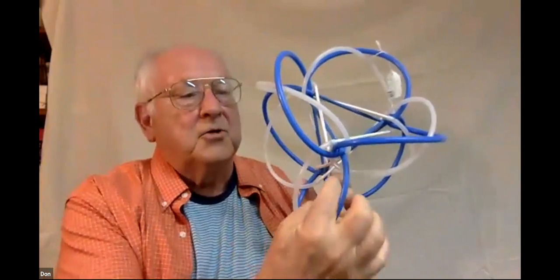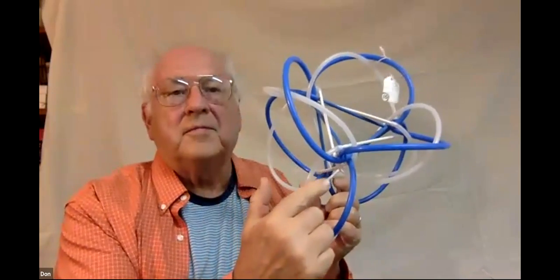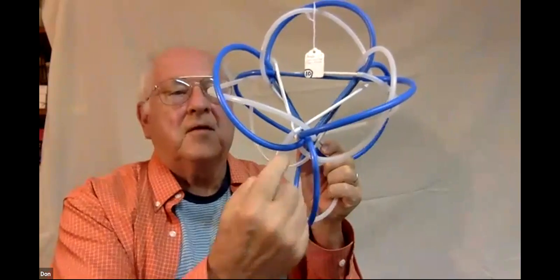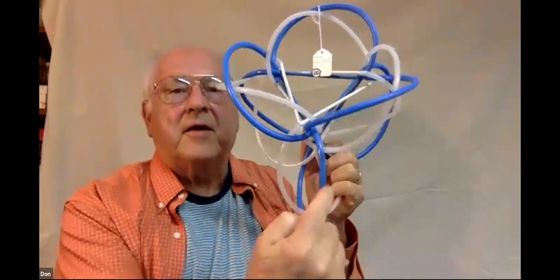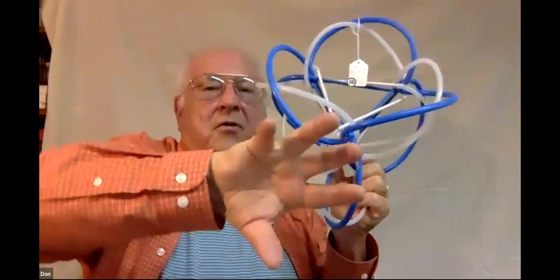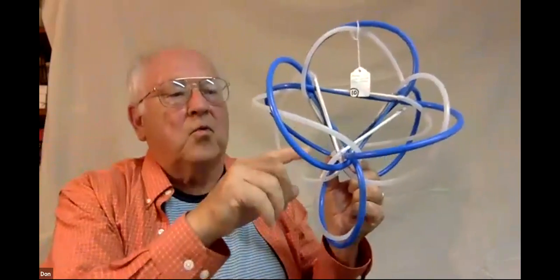Now, if you look at the vortex here, or vertex in Euclidean speak, I call them vortexes, you see that the blue one is over top of the white one. So the blue one is twisting clockwise. If you look at that little area right in there, they're twisting the way the clock twists. And the white one is going the other way. So that's the same thing here.